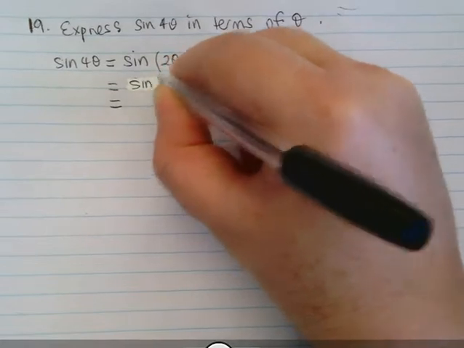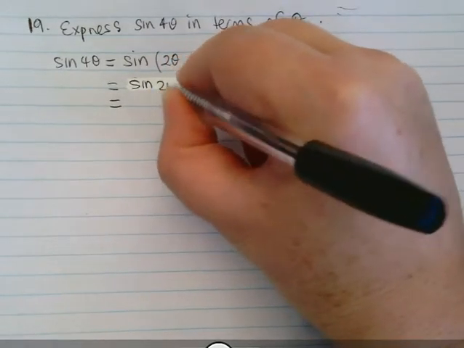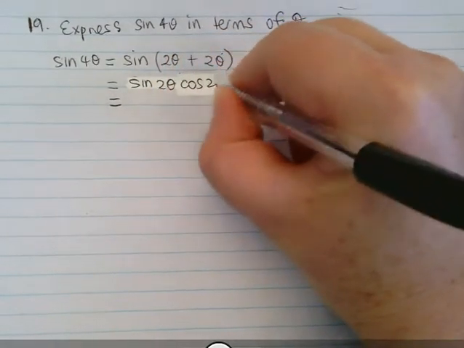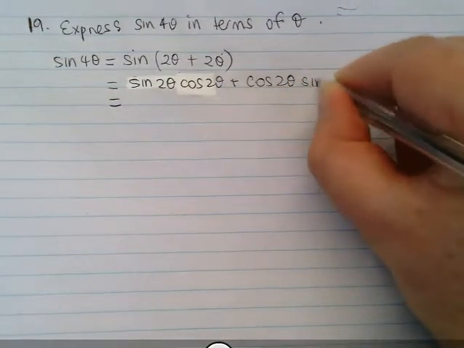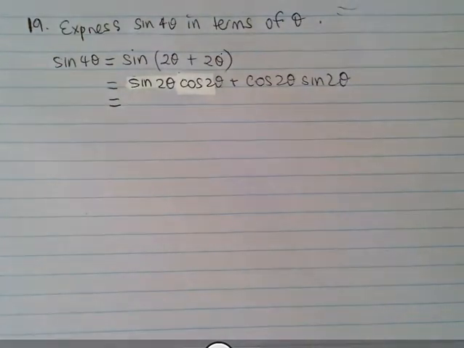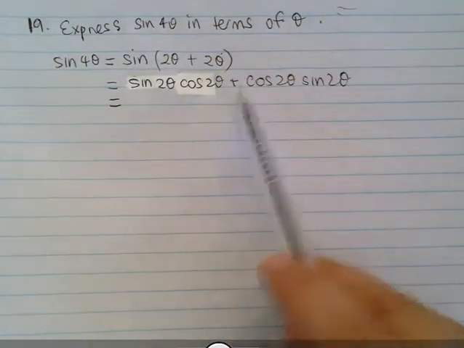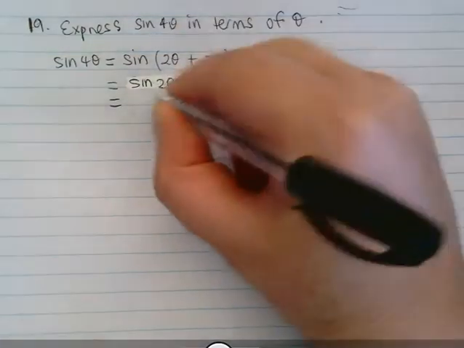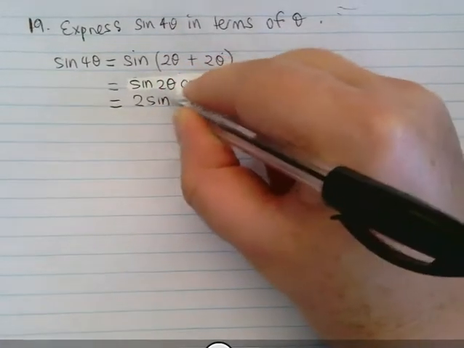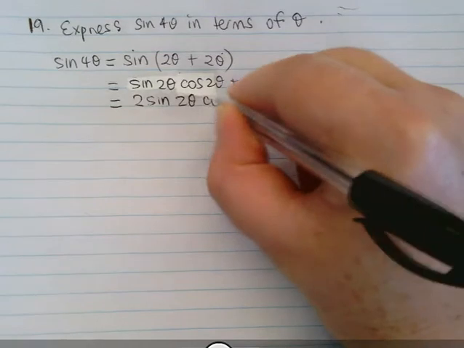Because isn't it just going to be the same thing twice? Sine 2 theta cos 2 theta plus cos 2 theta sine 2 theta. Oh no, this is good. Because then now let's write it as one thing. So don't do each one separately. Isn't it sine of that, cos of that, plus cos of that, sine of that? Aren't they the same? So that now is two lots of sine 2 theta, cos 2 theta.